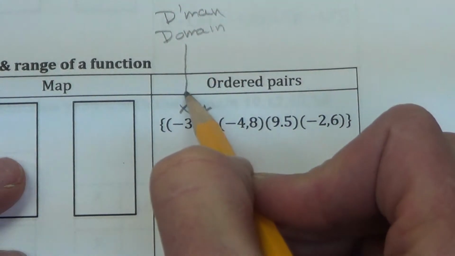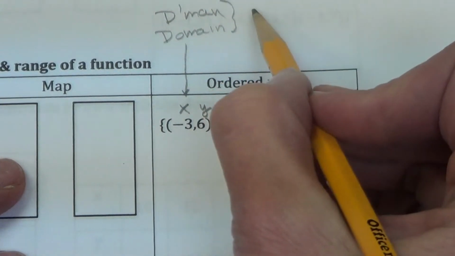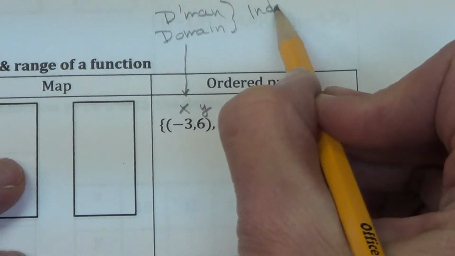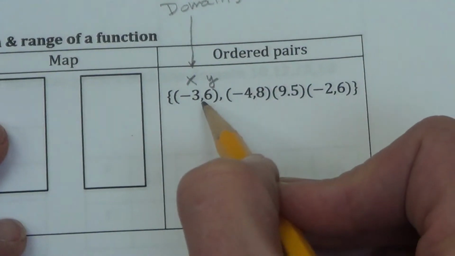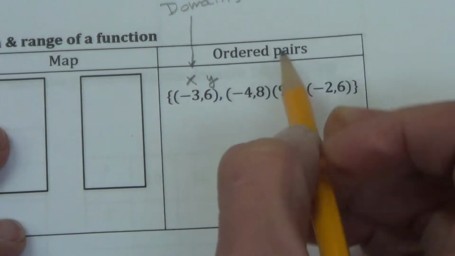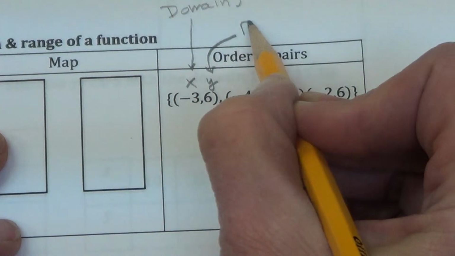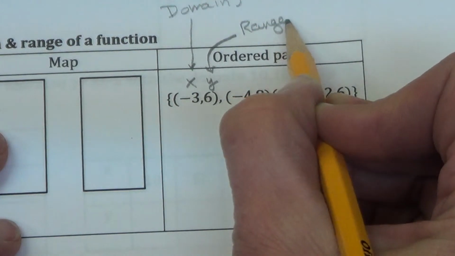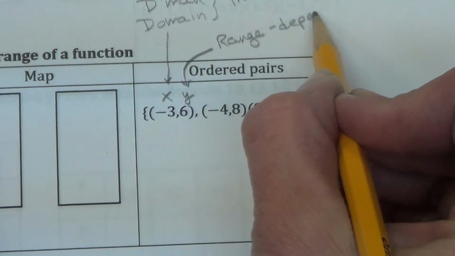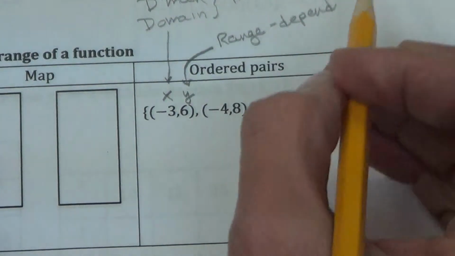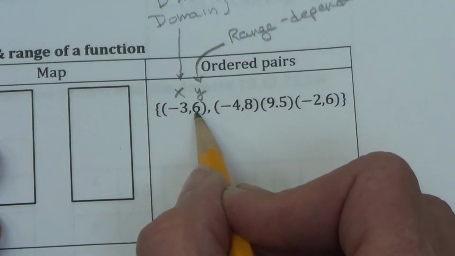A little more proper. Now, one thing about the man or domain is that he's very independent. He likes to lead. He's in this couple situation, but really he's the leader. He's always in the lead. Now, the y happens to be called the range. And she is very dependent. She follows him everywhere he goes. Anytime they show up, she's behind him in the partner.